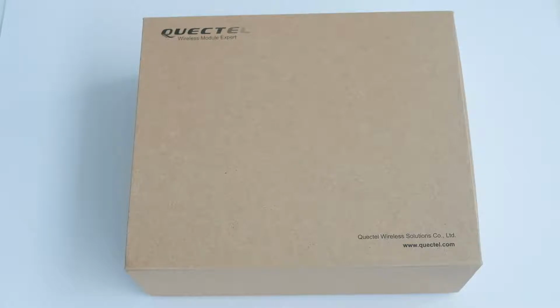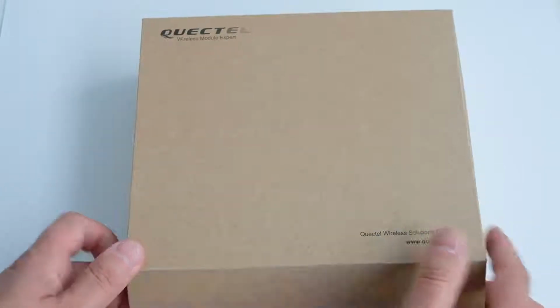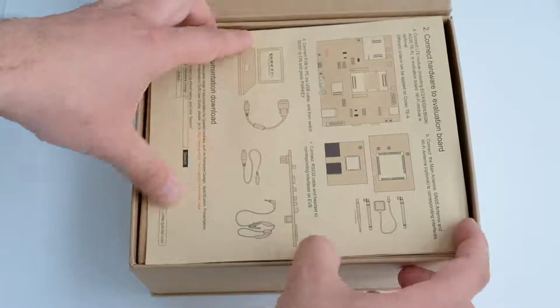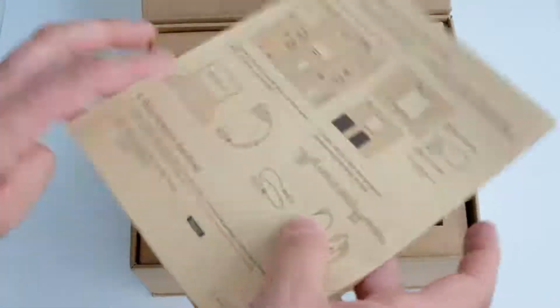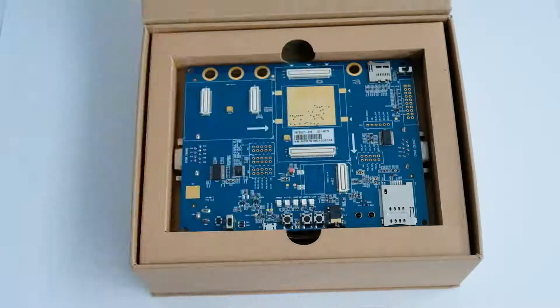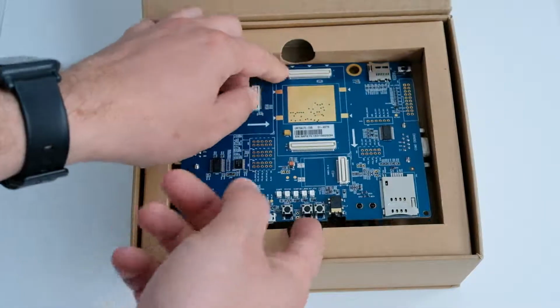So this is how our EVB looks like. This is the box. Let's see what's in the box. Flyer with instructions how to connect and some accessories. Some are optional. This is the evaluation board itself.